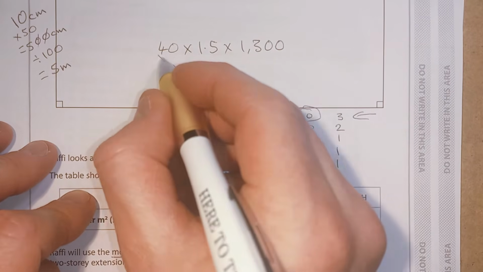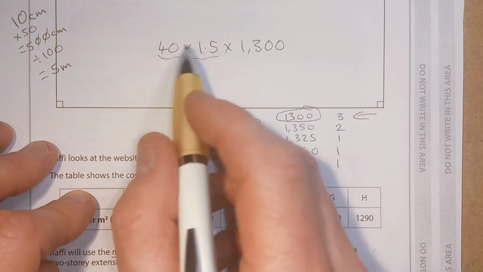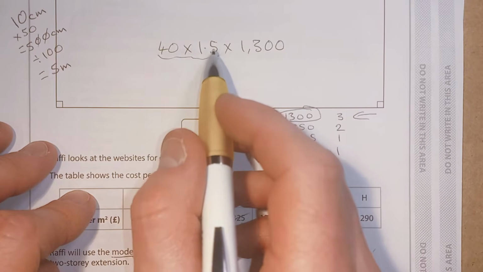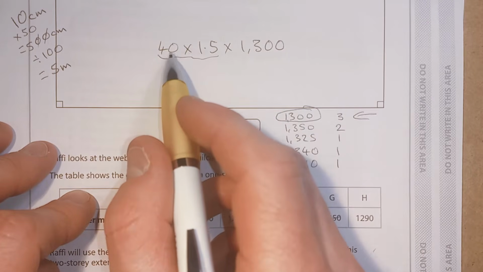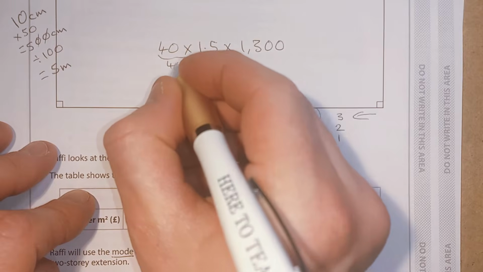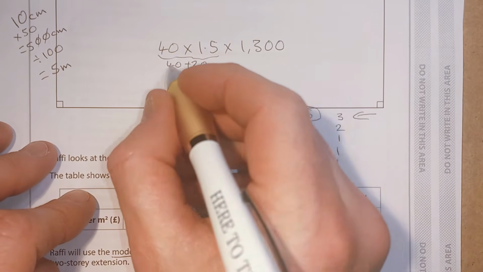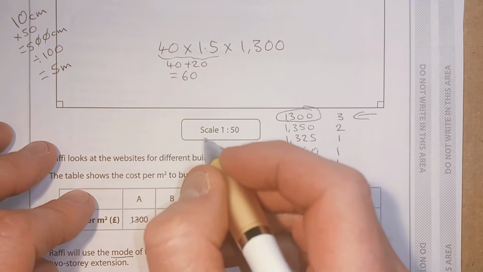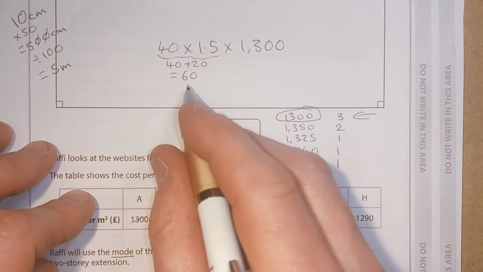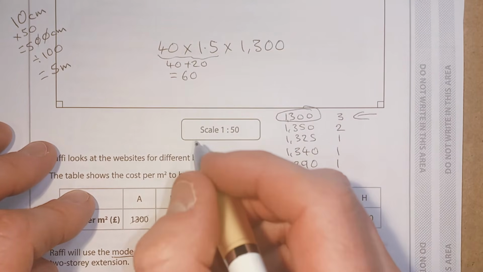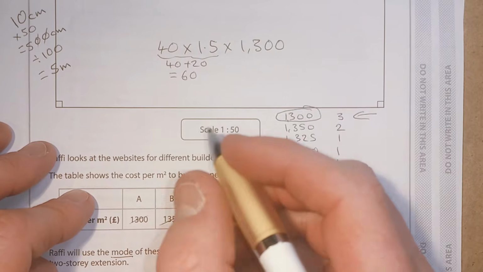So I'm going to go with this bit first. So 1.5 times 40, well, half of 40 is 20. So 1.5 would be 40 plus 20, which is going to be 60. Okay. So we want 60 times 1,300.